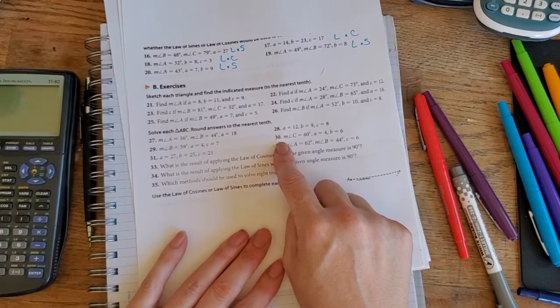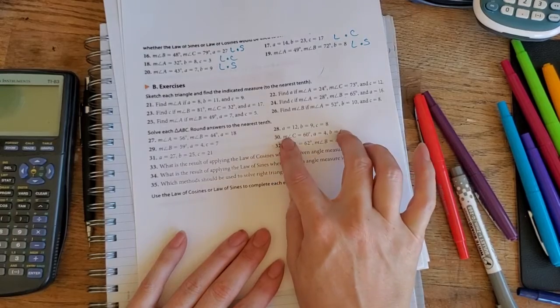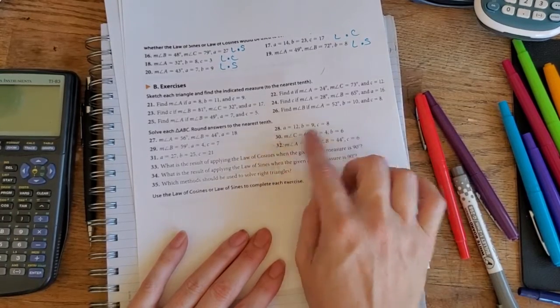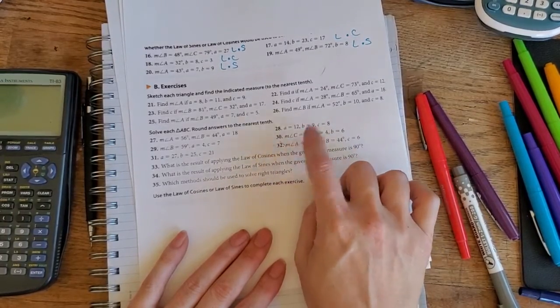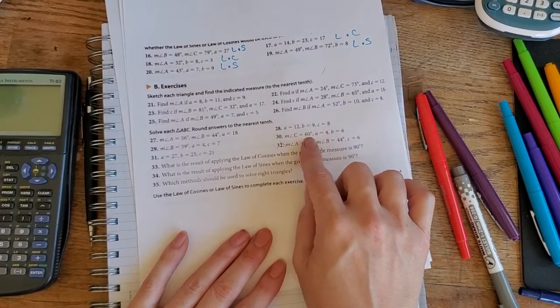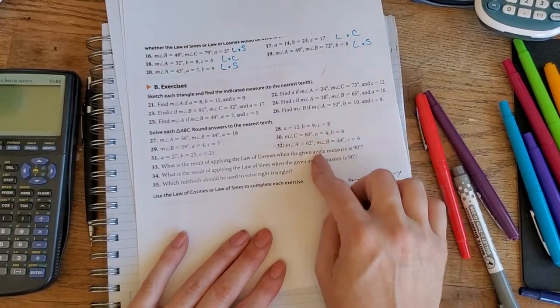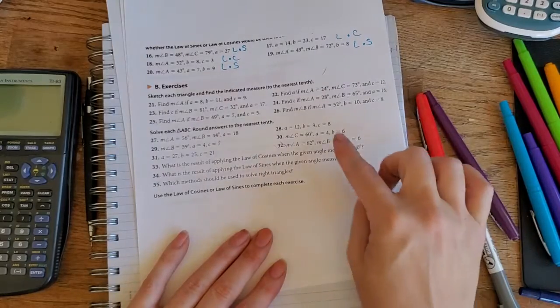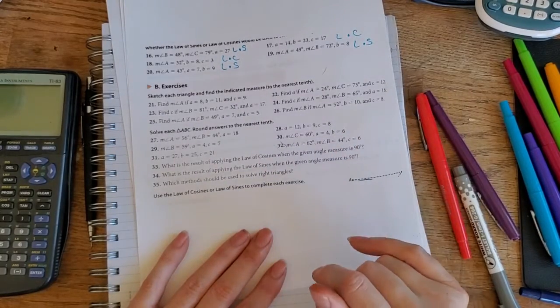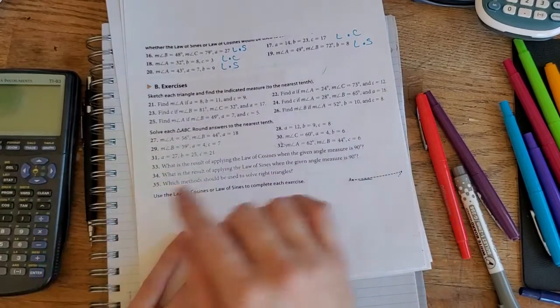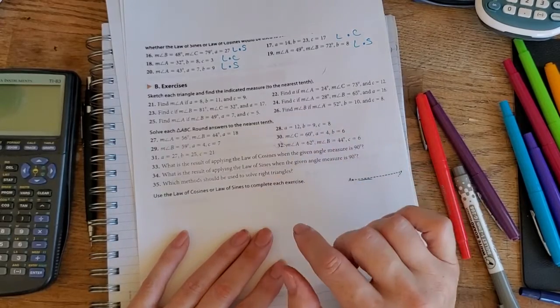For number 30, this is a law of cosines first. Law of cosines will give us side C, and then once we have side C, we can use law of sines to get one of the other angles. And then once we have the other angle, we can find the third angle just by subtracting from 180. So that's similar to the problem we just did, but a little bit easier actually.